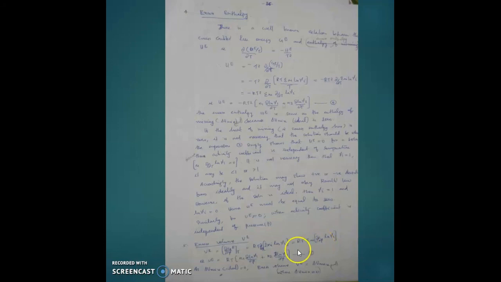So remember all these expressions of excess functions, and you can see that all of them are related to the activity coefficient gamma: excess chemical potential, excess Gibbs free energy, excess entropy, excess enthalpy, excess volume. In all these excess thermodynamic functions, finally we can see it is dependent on or related to the activity coefficient gamma.